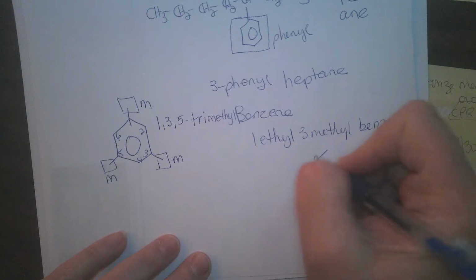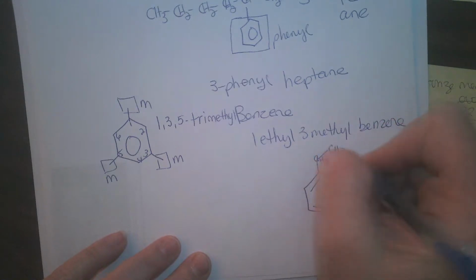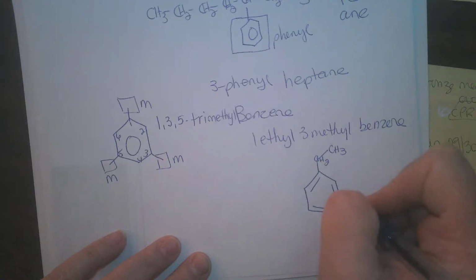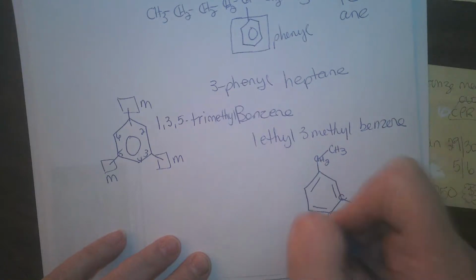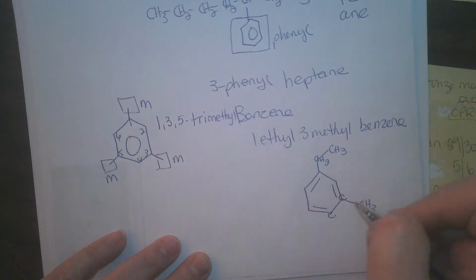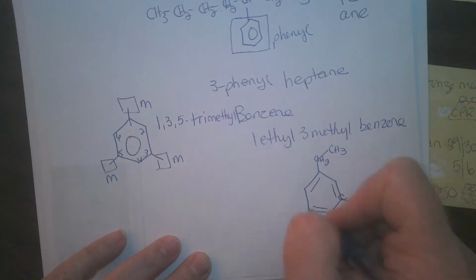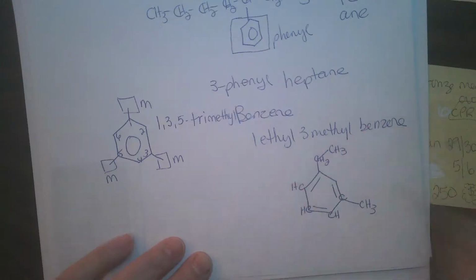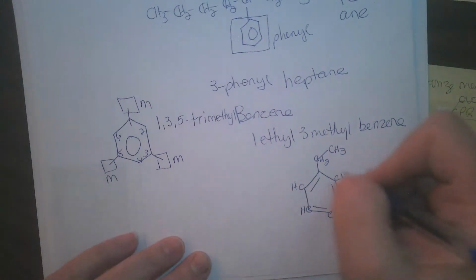Condensed means that this is CH2, CH3, CH3. These are just carbons. Oh, this is CH. CH. CH. That one's got 4 bonds on it. This is a CH.